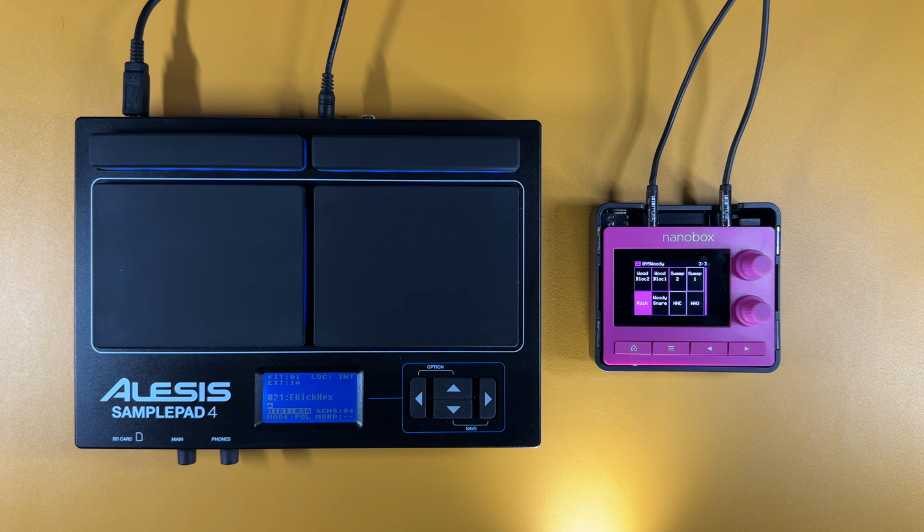I'm using a simple, affordable pad controller from Alesis, the SamplePad 4. However, you can use any controller that features MIDI output. The razzmatazz features 8 internal pads that can use FM synthesis, samples, or both. You can use the touchscreen or a MIDI controller to trigger the internal pads.